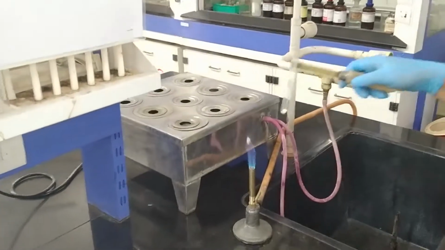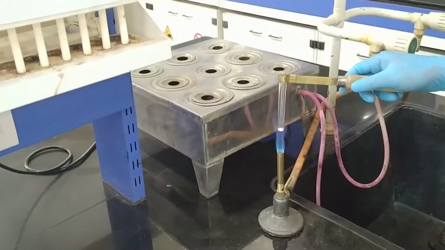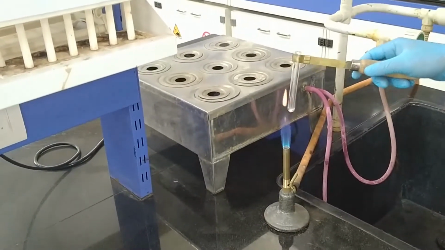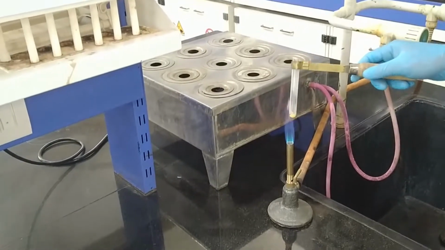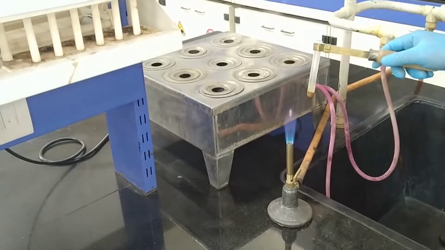Okay, so I just put it in the flame. The positive observation of this one is charring or not.